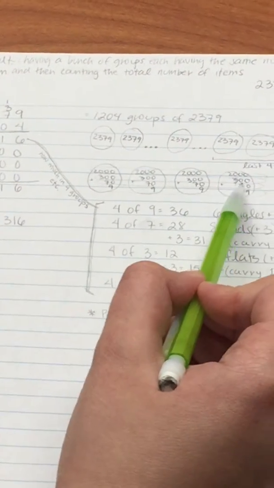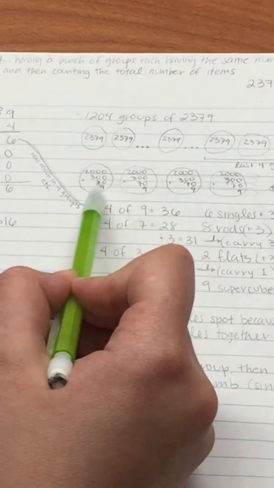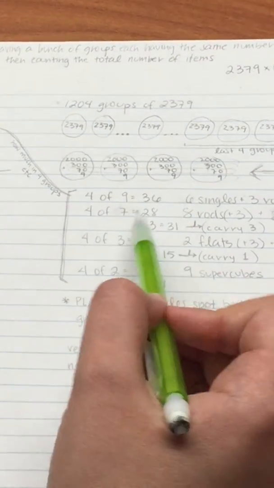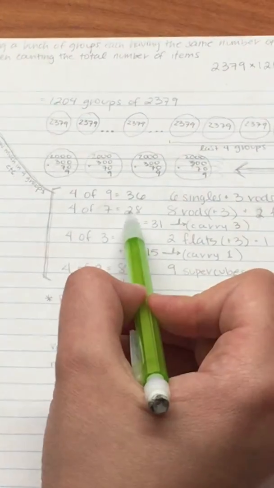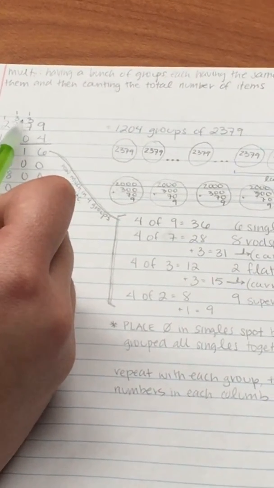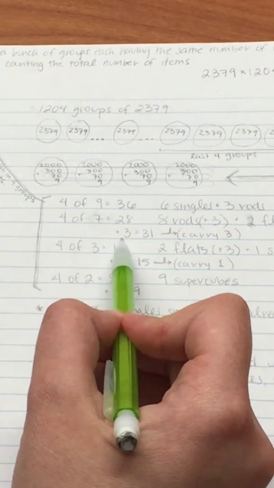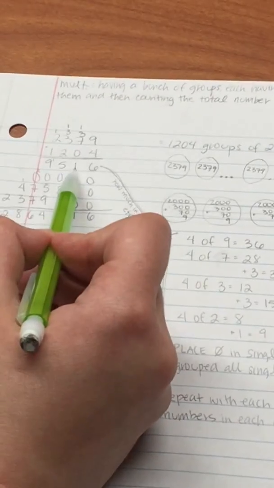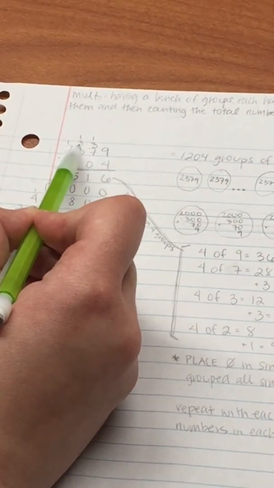Then we'll take the 4 times the 7 rods this time, or the 4 groups of 7, 7 rods if we want to say it that way, and we know that equals 28, but then we still have that 3 that we carried from the last section of the problem. So we have 28 plus 3, and that equals 31. So we're going to put that 1 in the rod's place, and then we'll carry the 3 up above here.